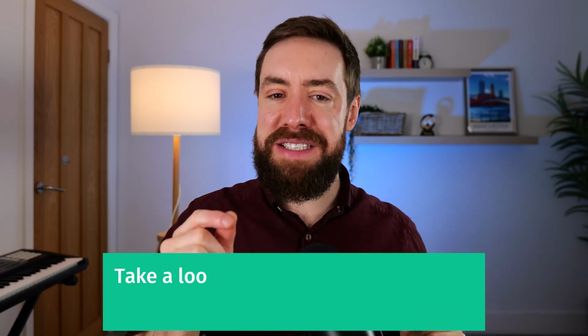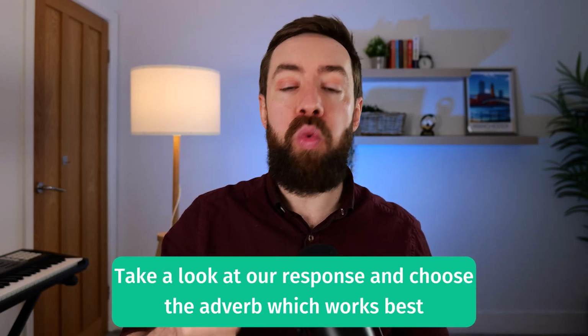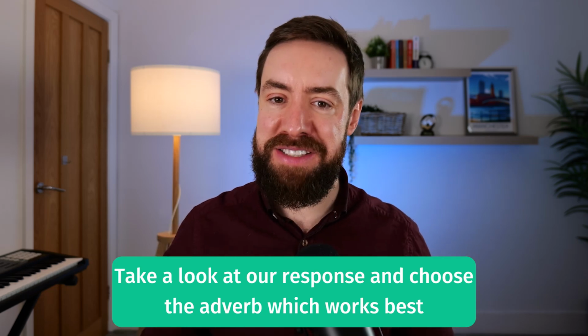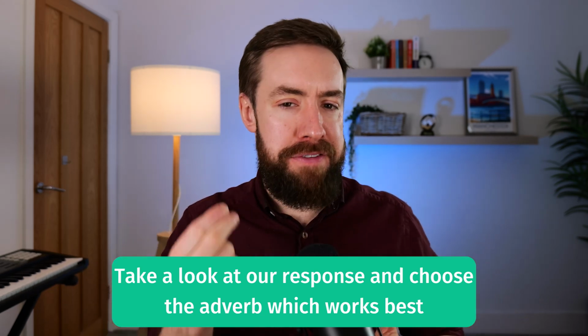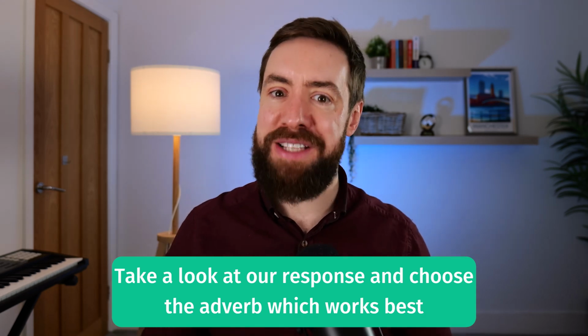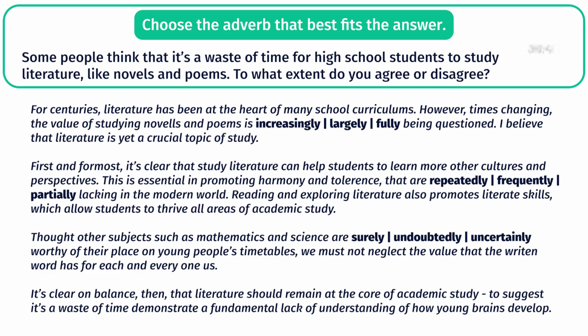So let's do a little exercise to practice this. I've given you in our answer the choice of 3 different adverbs for several different places. Your job is to decide which one works best in which place. Read the sentence around it, try to get the right feeling, and choose which is the right word. Let's take a look now.